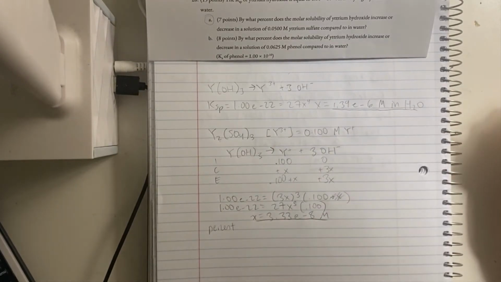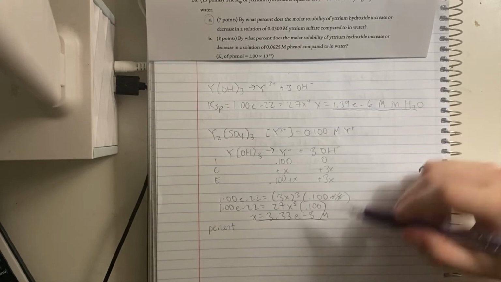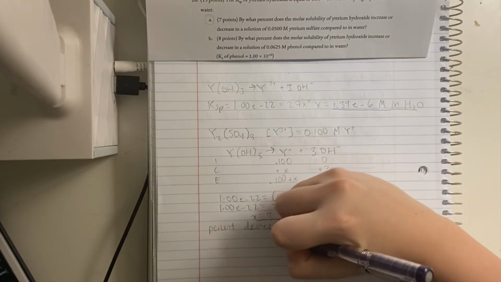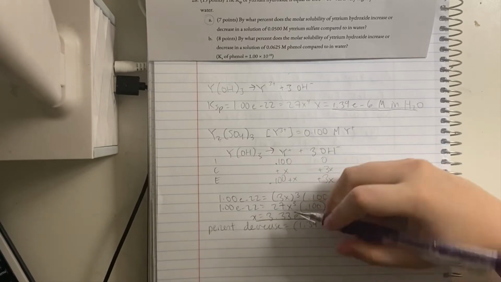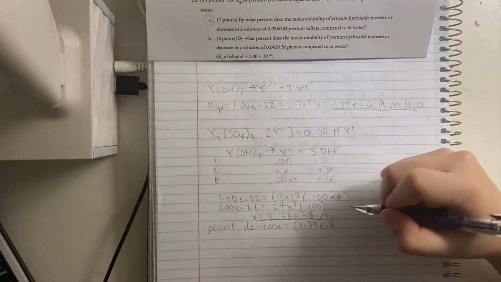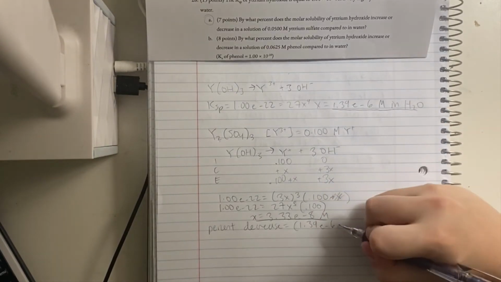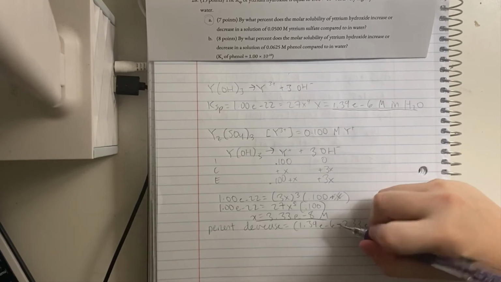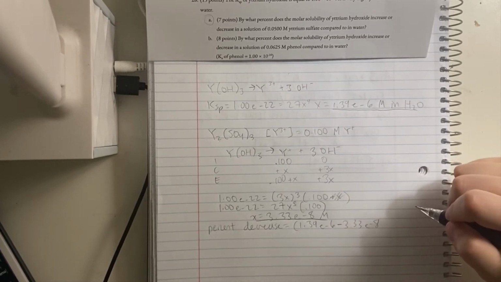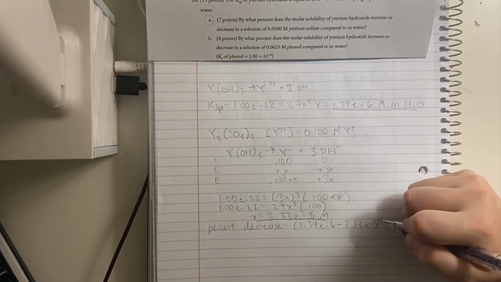And so now we have to find the percent increase or decrease. And we know it's a decrease because the numbers decreased. So we can do percent decrease equals 1.39e-6, which is the molar solubility in water, and then we subtract the molar solubility in the yttrium sulfate.